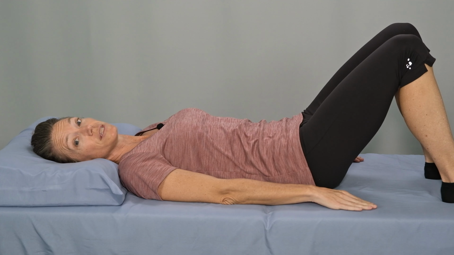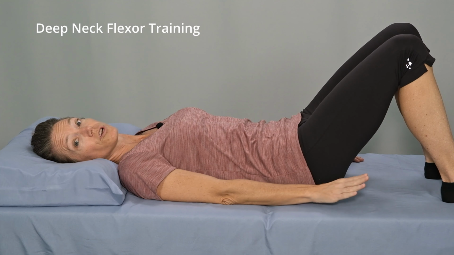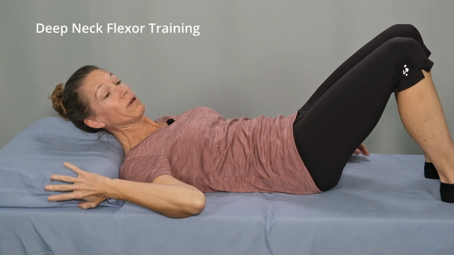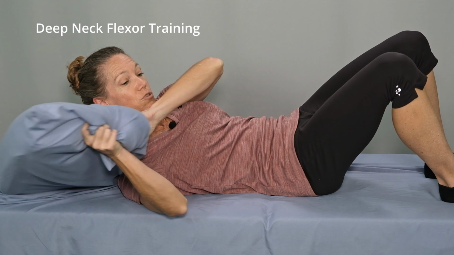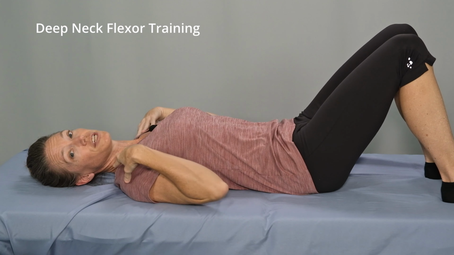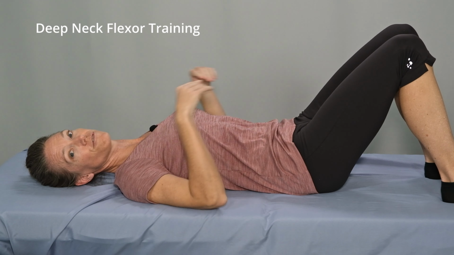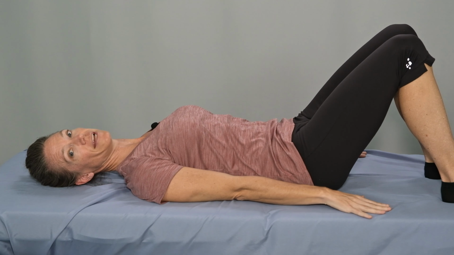Now we'll finish with deep neck flexor training. We'll start in the same position as the pelvic tilts. However, this time I recommend not having any pillow support. Make sure to keep your shoulders relaxed by gently pressing them down into the surface and sliding your hands down towards your hips.